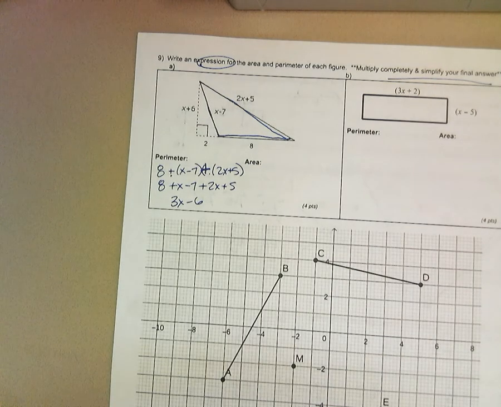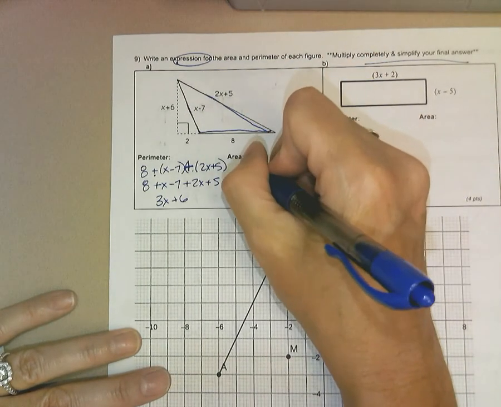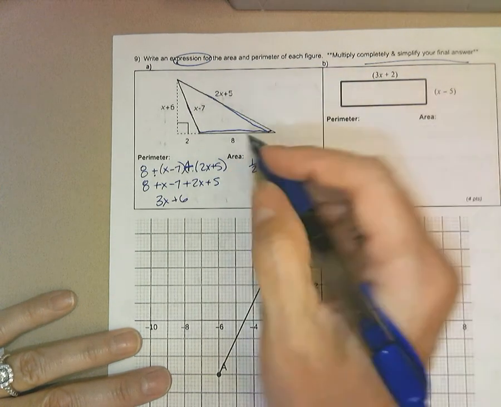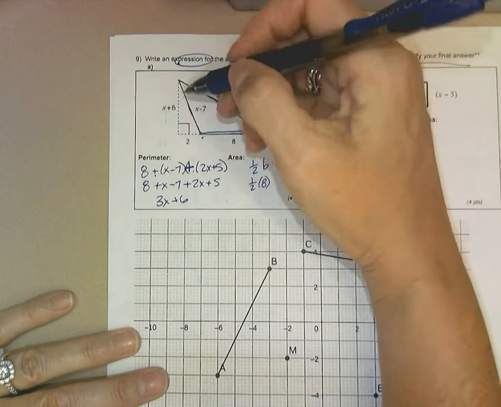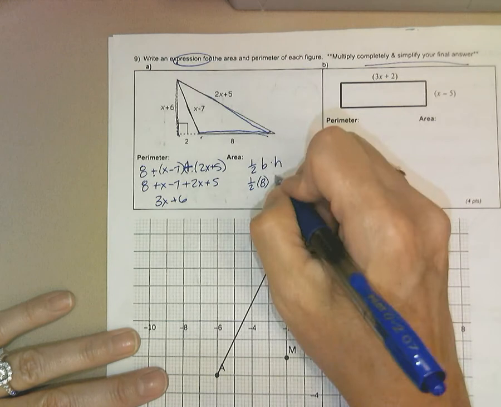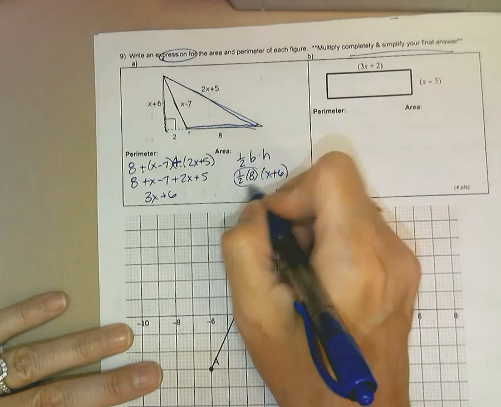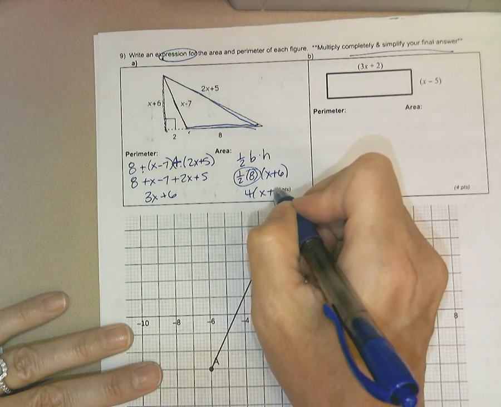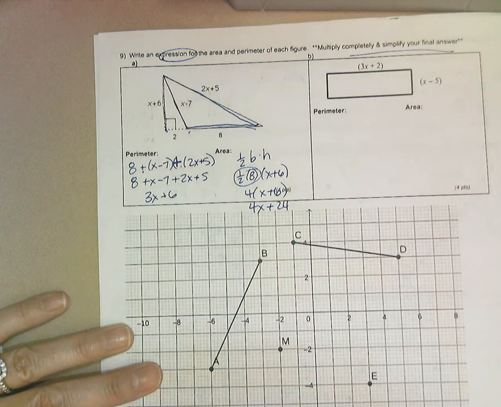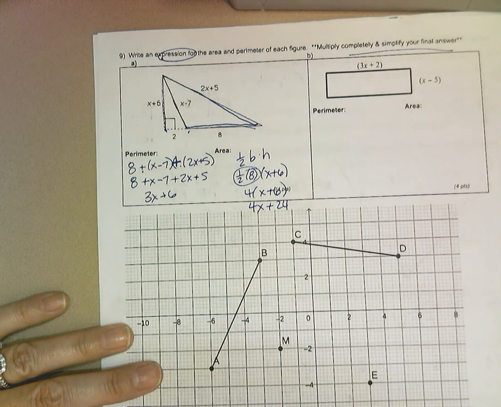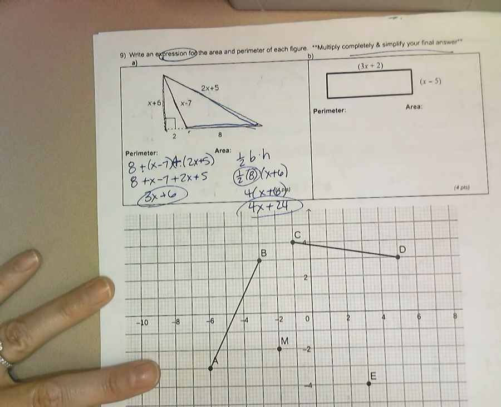Sorry, plus 6. Area. Area of a triangle is 1/2 the base times the height, the base being this 8 right here. So 1/2 times 8, and the height being this vertical height right here, X plus 6. All right, let's clean this up. I'm going to do this first. This is 4 times X plus 6. Now I just have to distribute: 4X plus 24. Please distribute all the way. These are my answers, 3x plus 6 and 4x plus 24.